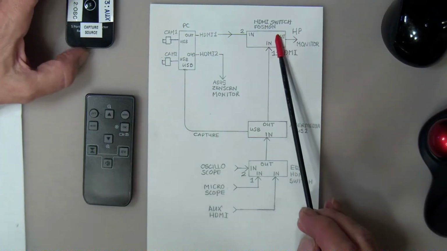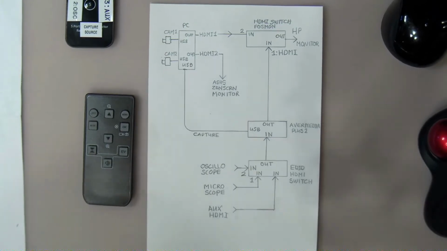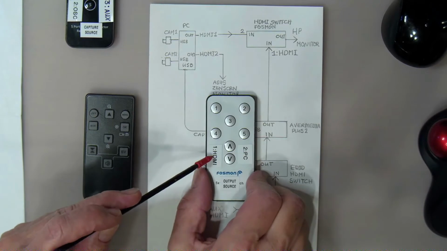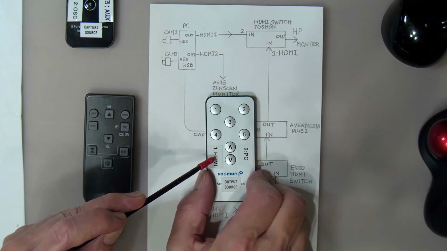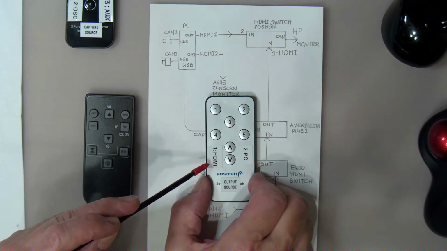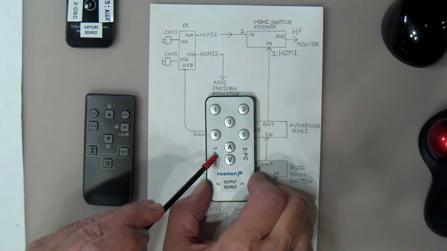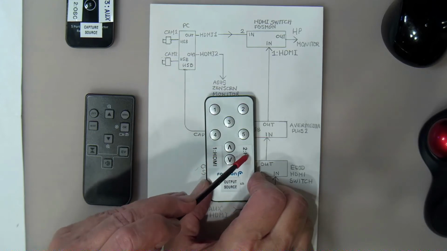This is the one here. I can select straight HDMI from my oscilloscope and so on, and from the microscope in the background there, or it goes through the PC.